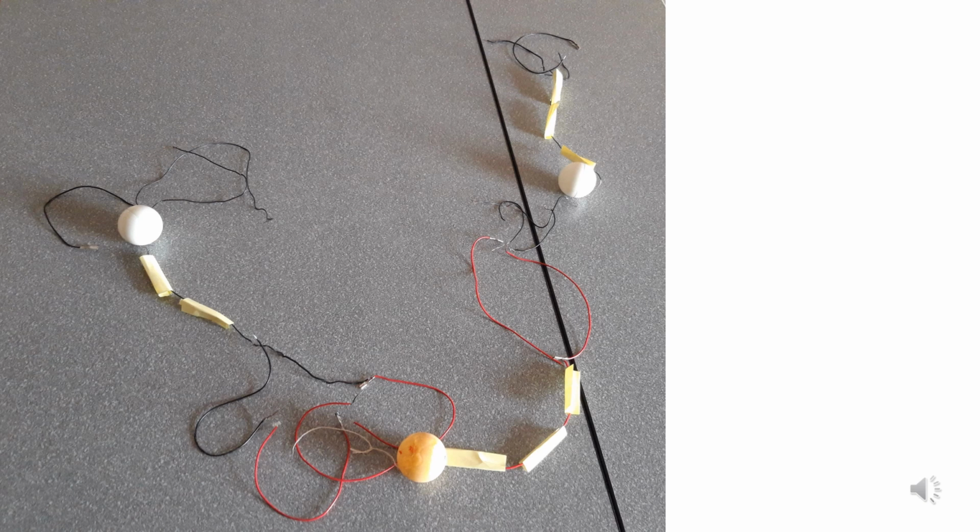So the neurotransmitters are chemical messengers which are released from one neuron as a result of an action potential, and they cause a rapid temporary change in the membrane potential of the adjacent neuron to initiate an action potential in that neuron.